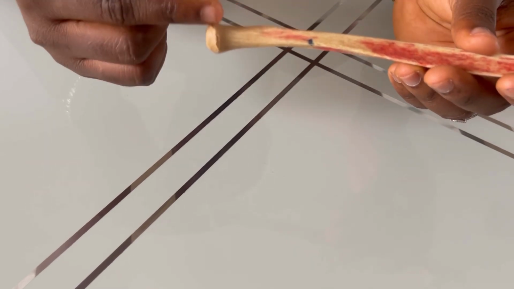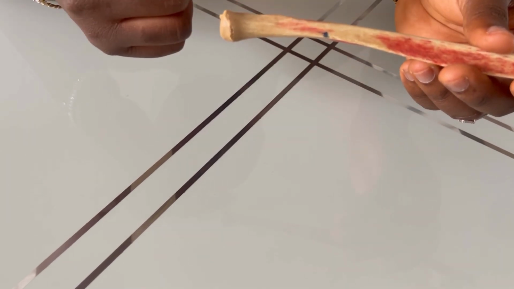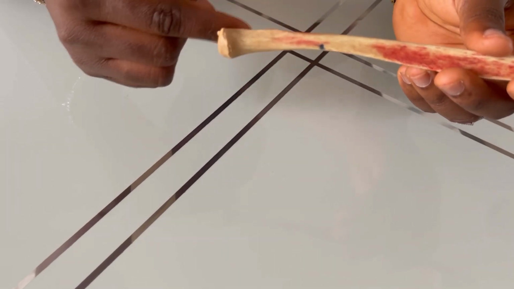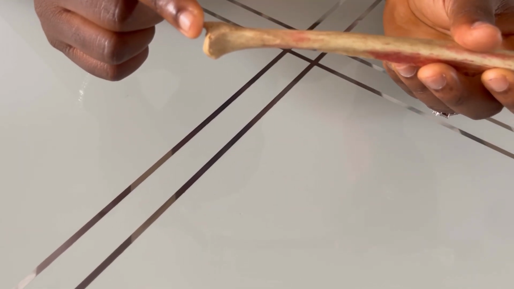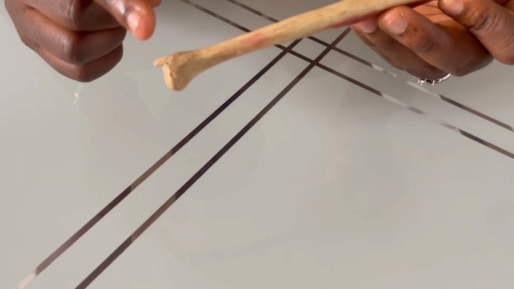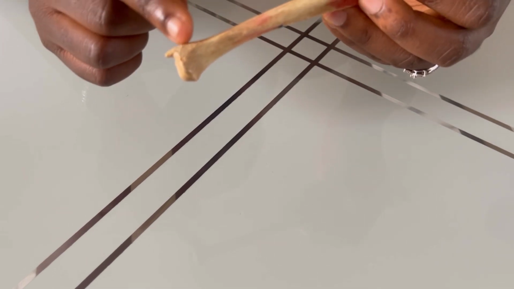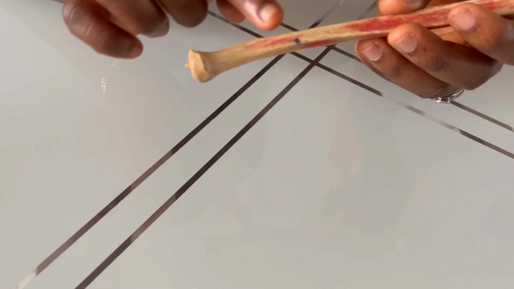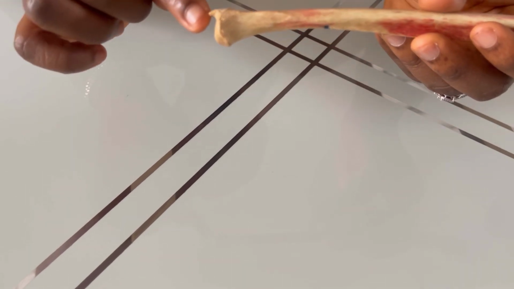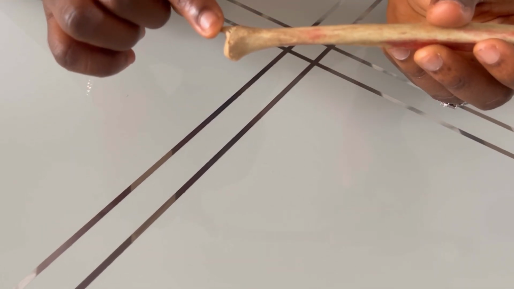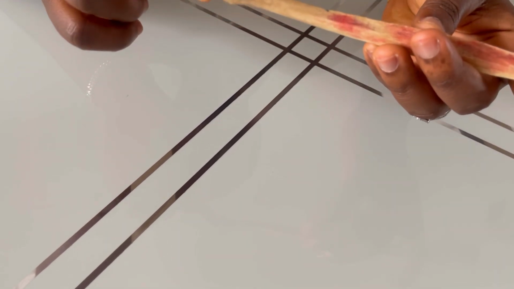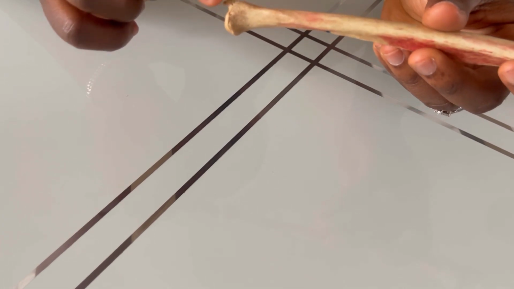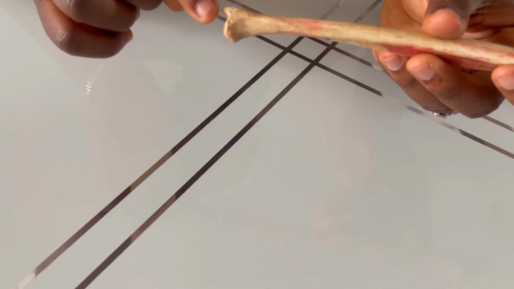The ulnar artery and the ulnar nerve lie on the anterior aspect of the head of the ulna. The styloid process projects downwards, as you can see, from the posteromedial side of the lower end of the ulna. Posteriorly, between the head and the styloid process, there is a groove for the tendon of the extensor carpi ulnaris.